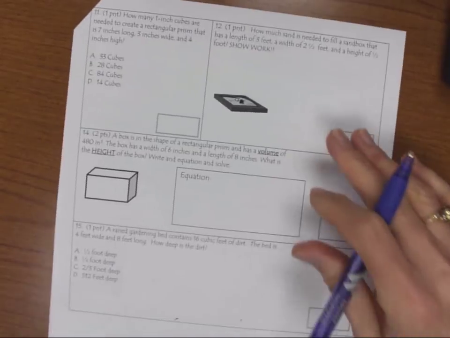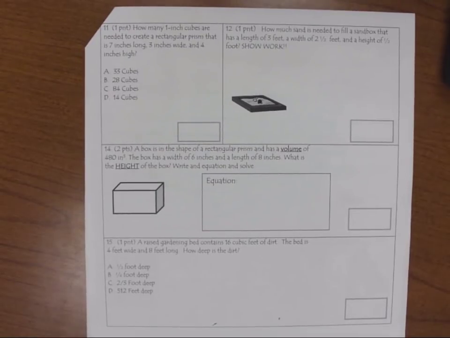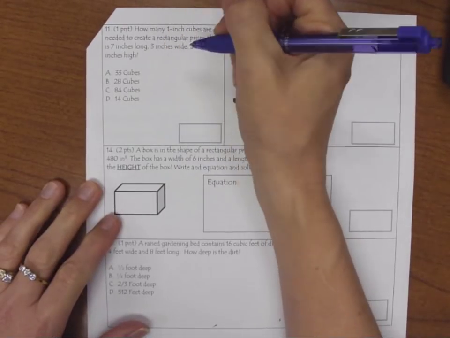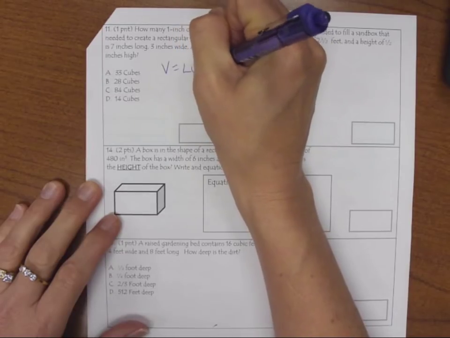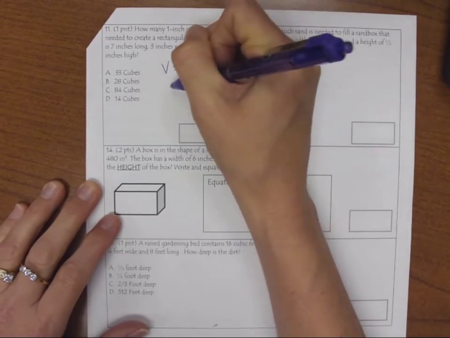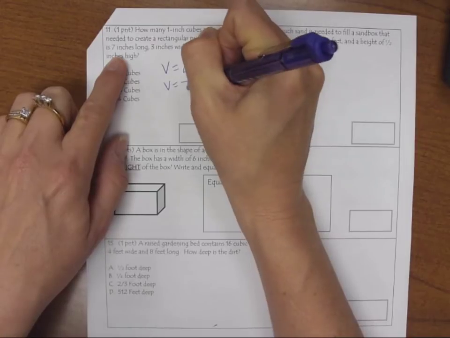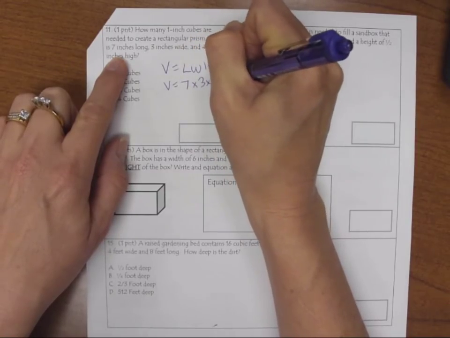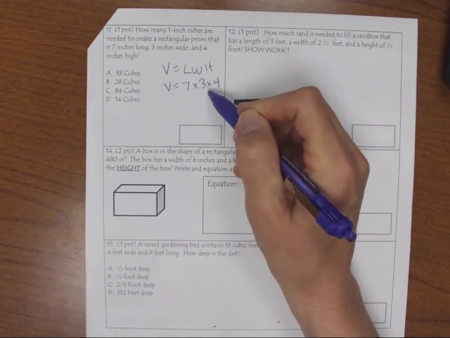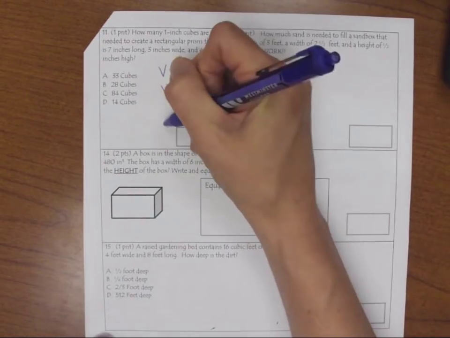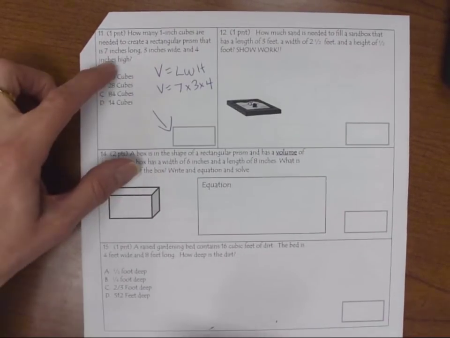Number 11, how many 1-inch cubes are needed to create a rectangular prism? That's 7 inches long, 3 inches wide, 4 inches high. Once again, it's volume. We know that volume is length times width times height, and I just told you how to do that. 7 times 3 times 4. I might go this way. What's 4 times 3? Get your answer. What's that answer times 7? And voila, you have this, and you should see the answer on one of these right here.